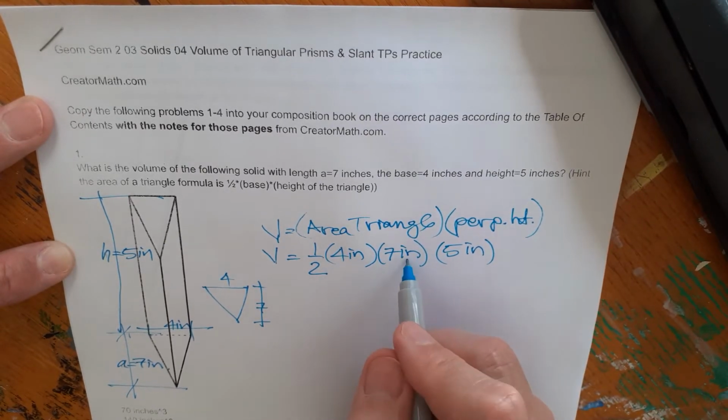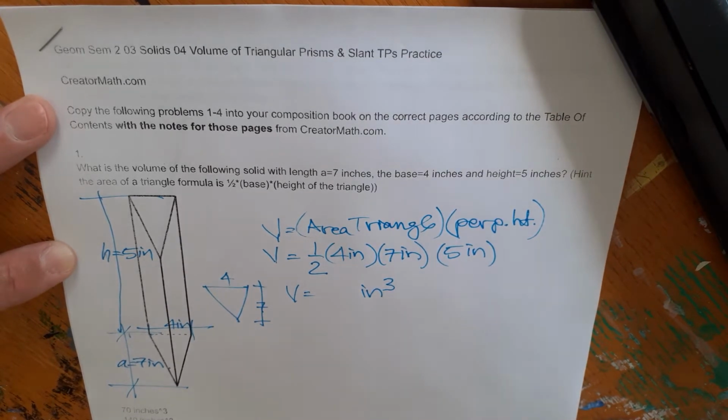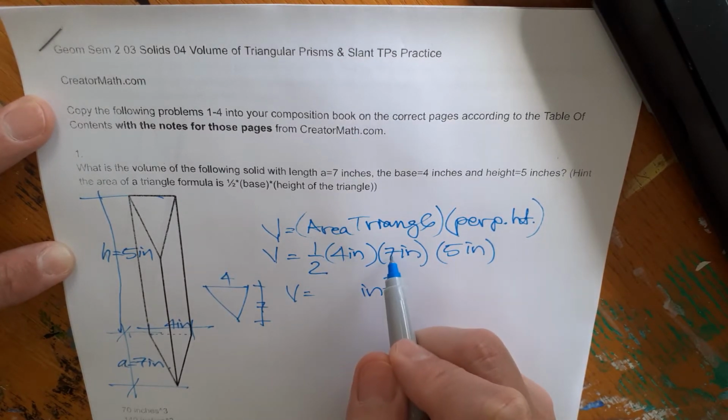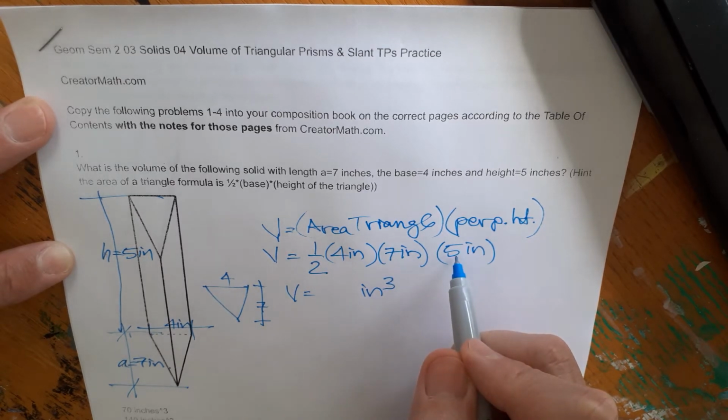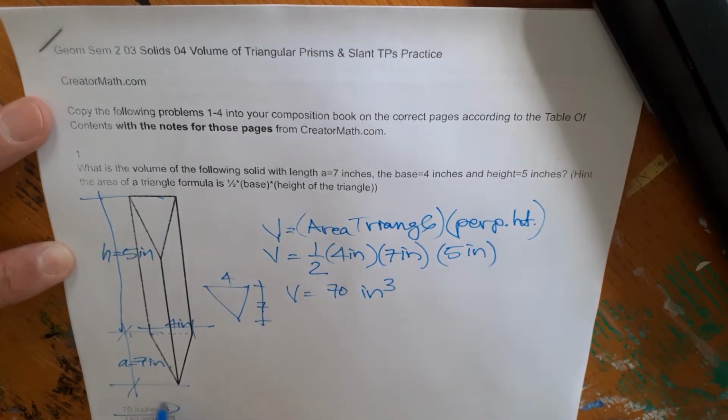So notice we have inch times inch times inch, which is great. That's going to give us inches cubed, which is good because it's a volume. And then, let's do 4 divided by 2 is 2. 2 times 7 is 14. And 14 times 5 is 50, plus 20 is 70. So 70 inches cubed.